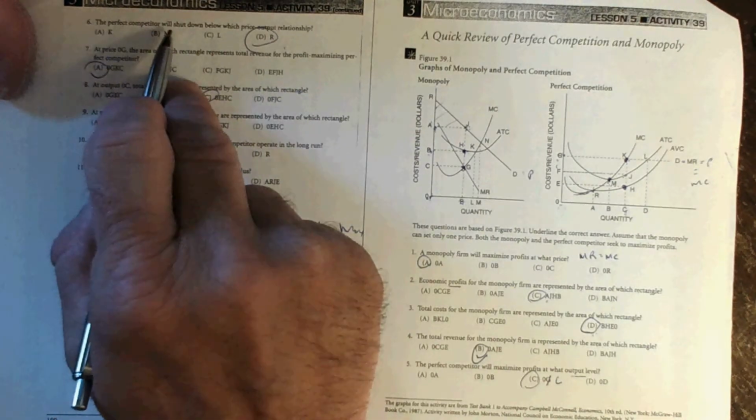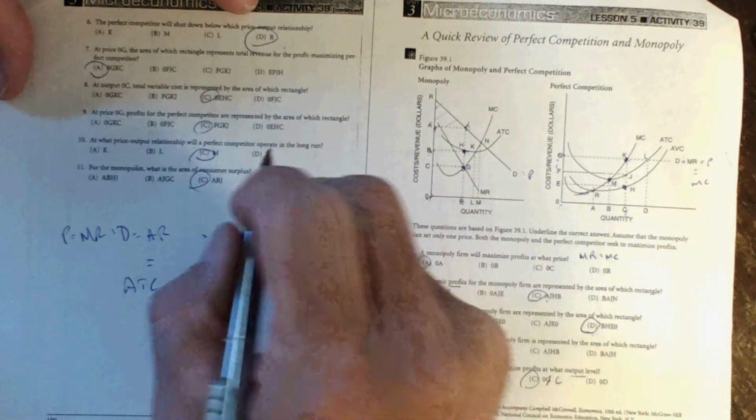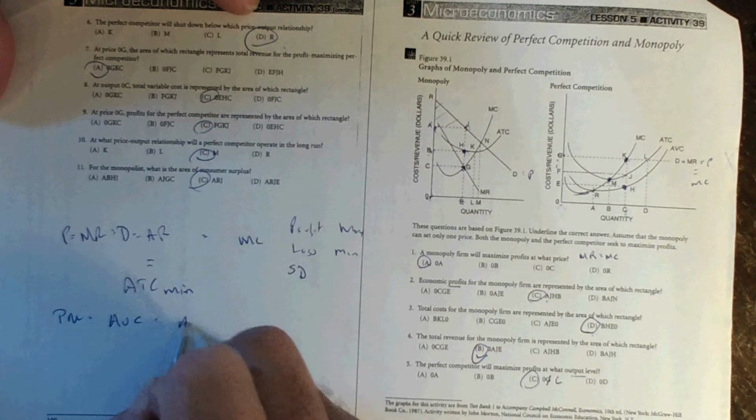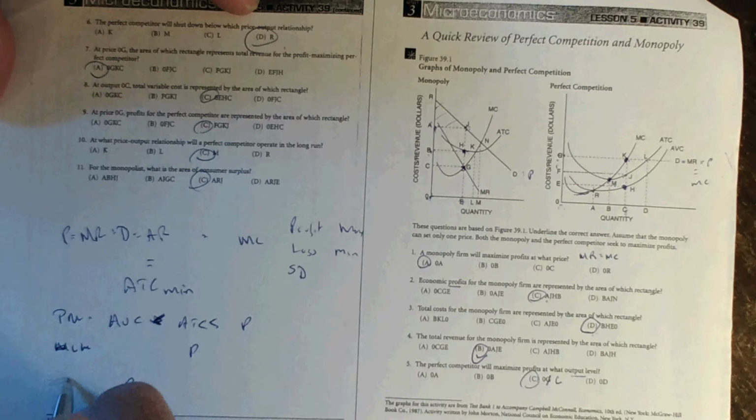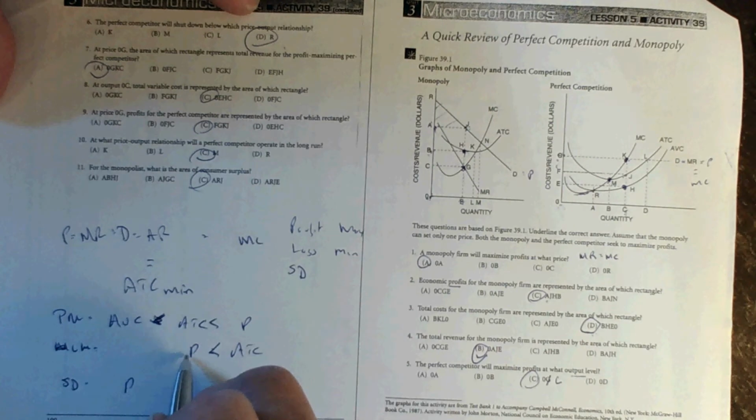The perfect competitor will shut down below what price? Okay, our decision criteria for all competitors are profit max when price is greater than average total cost. Price moves like this. This will be loss min and shut down. If average total cost is greater than price, but price is greater than average variable cost, the firm will remain open and incur a profit on its variable costs. As a result, its loss will be less than its fixed cost.